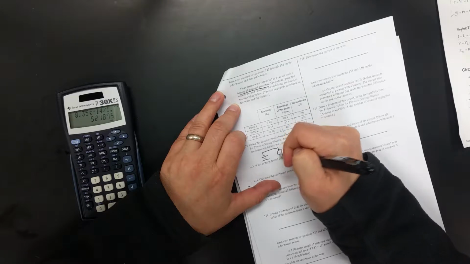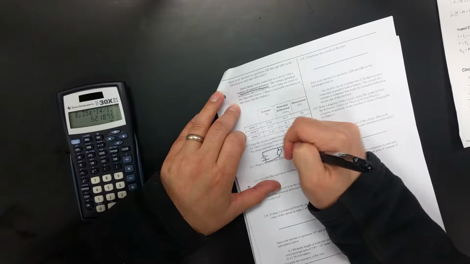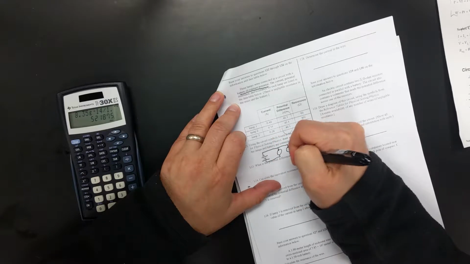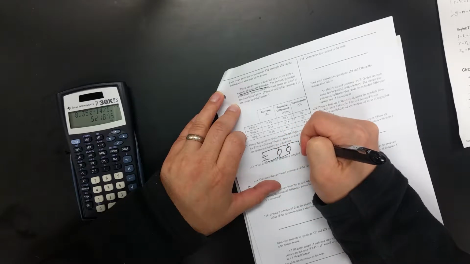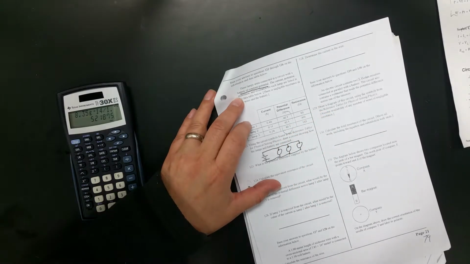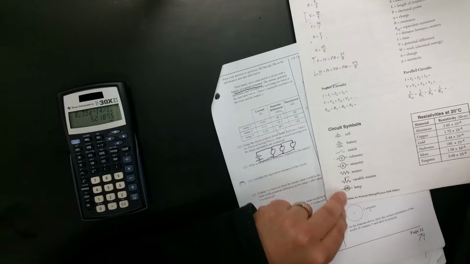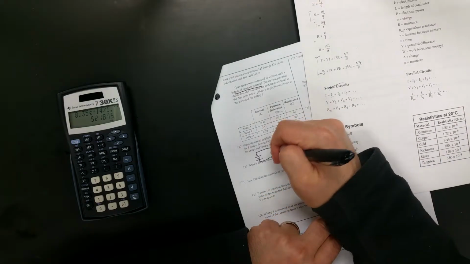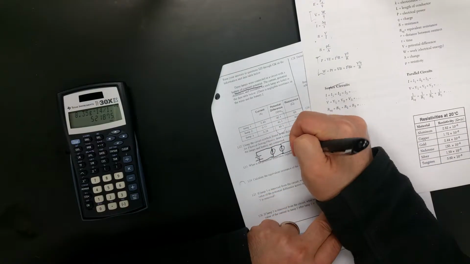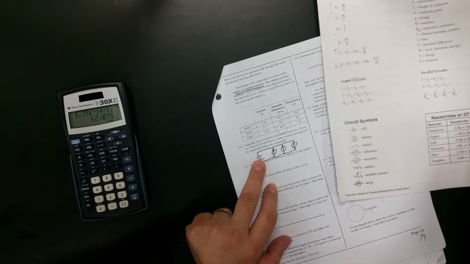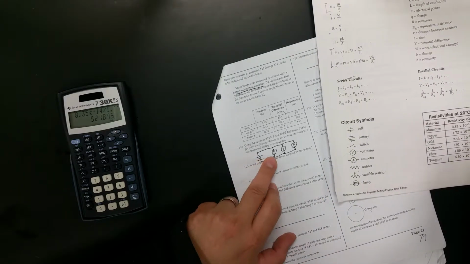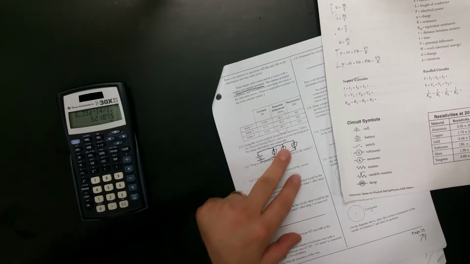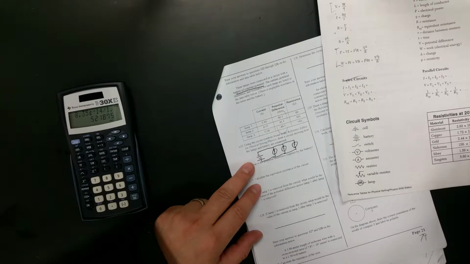So the lamps look like this. If you don't remember what a lamp looks like, that's totally fine. You look here, you see a lamp, it's a circle with some loops. There we go. Battery, three lamps in parallel, so they should all have the same voltage difference, 40 volts.